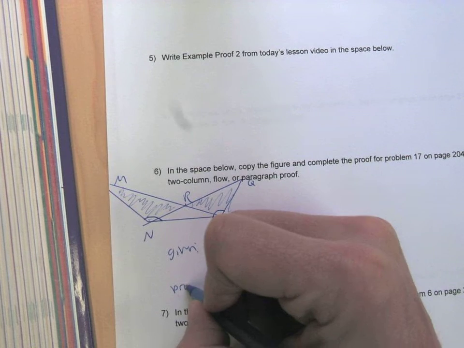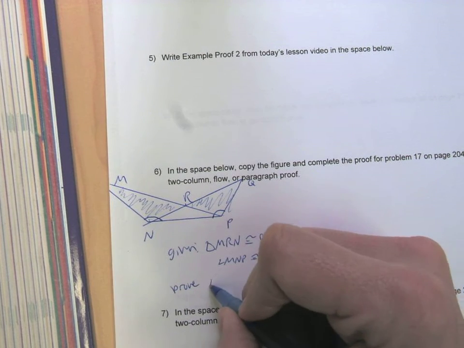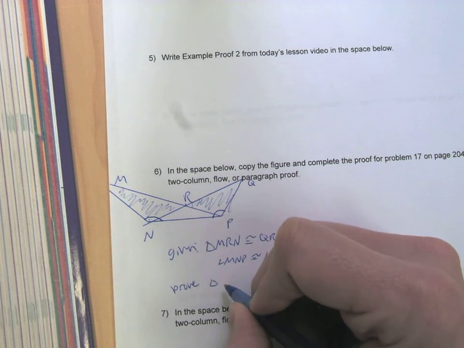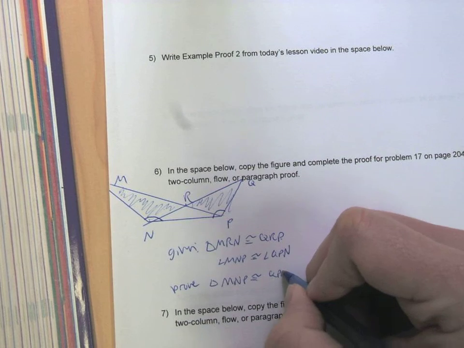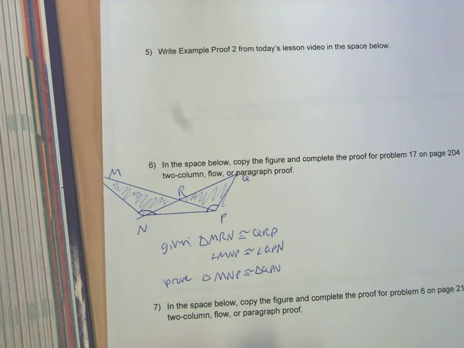What we're trying to prove is that the longer triangle, triangle MNP, I think that they call it, yep, MNP, is congruent to triangle QPN. Okay, so that's all the information that we have given to start with.